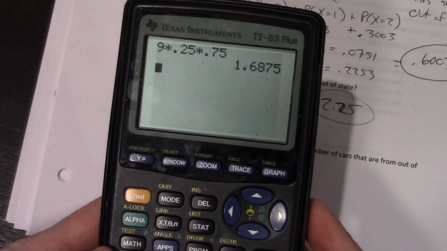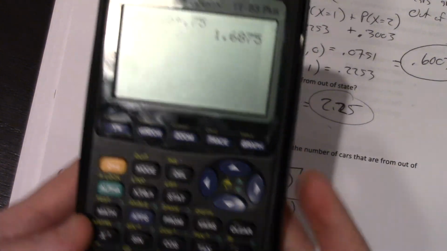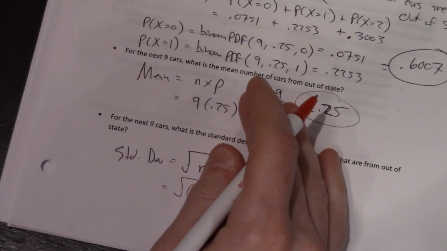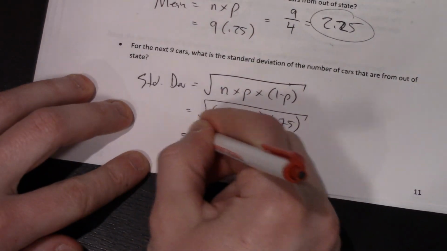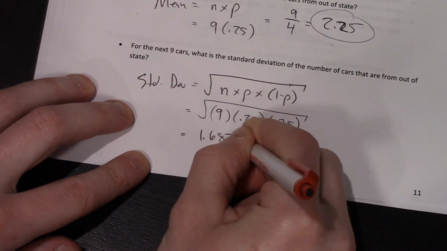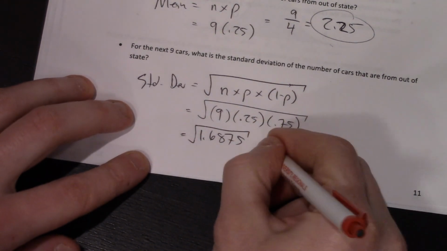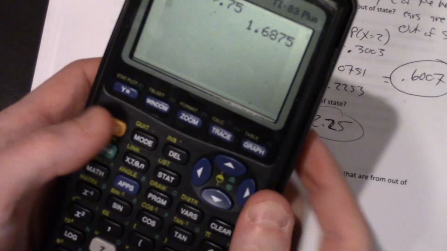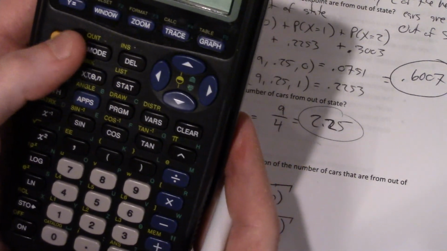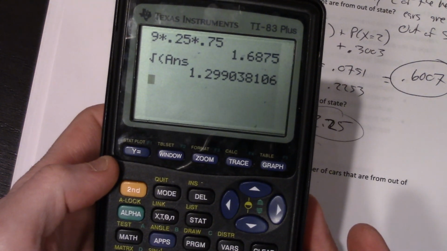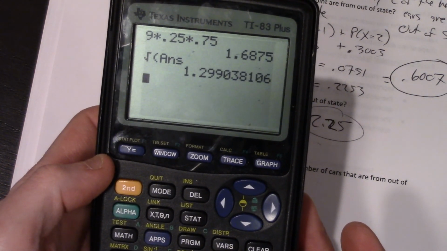You multiply those all together, and you should get 1.6875. But we want the square root of that, so what you should get is 1.299.